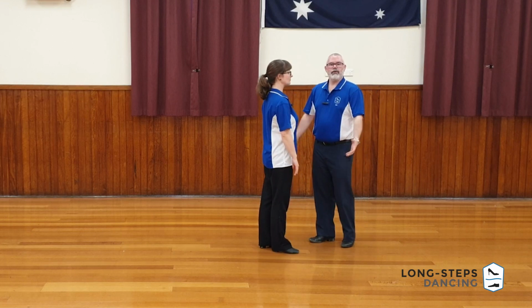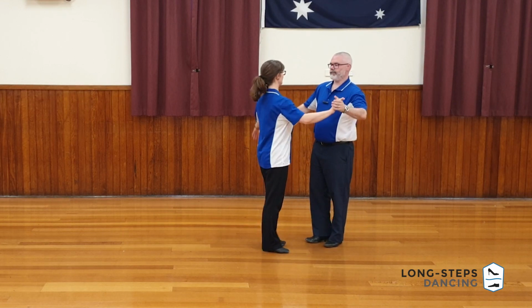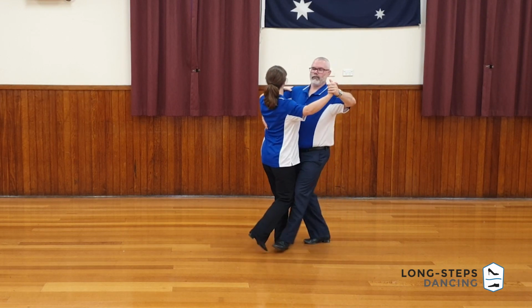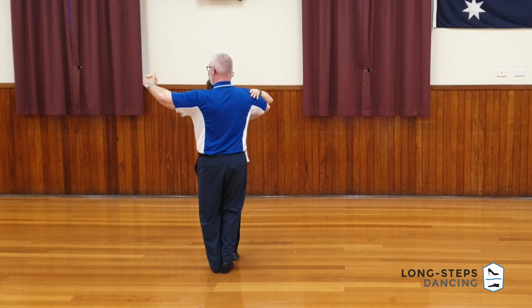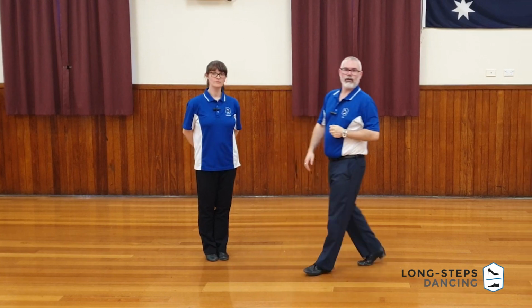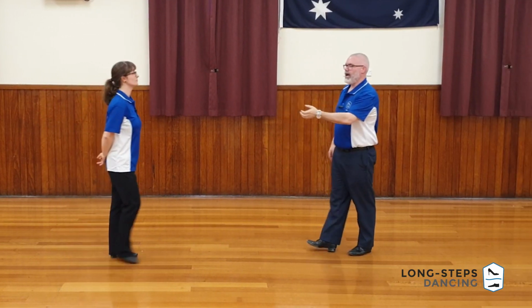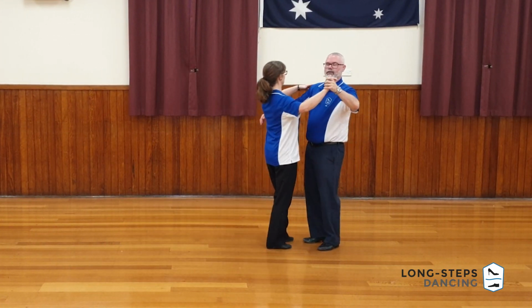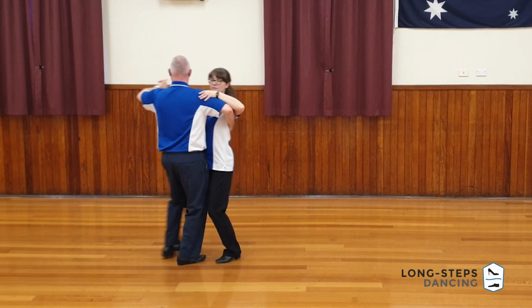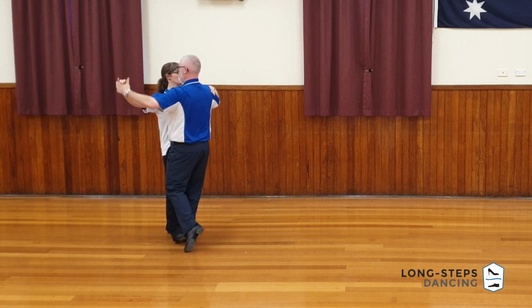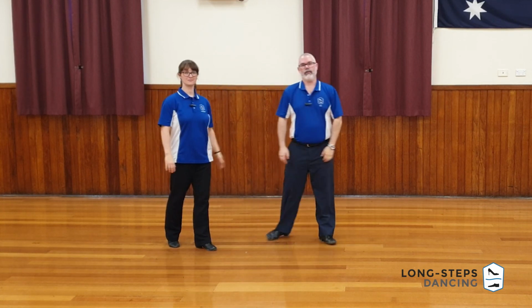If Lindsay and I now do a chasse reverse turn, at every point we have closed our feet. If we do an open reverse turn, at no point have we closed our feet.